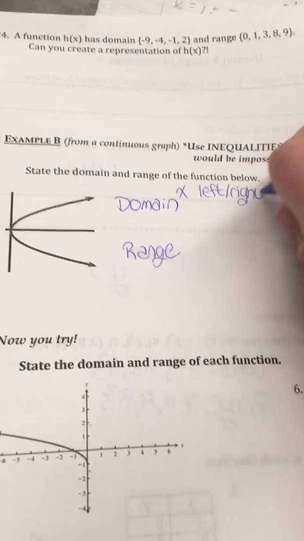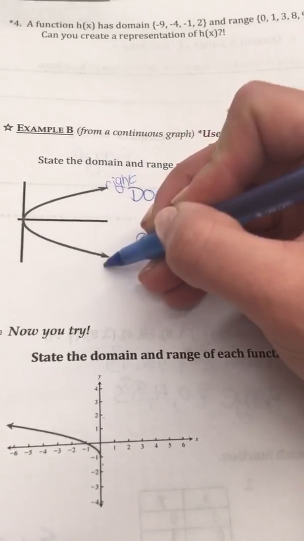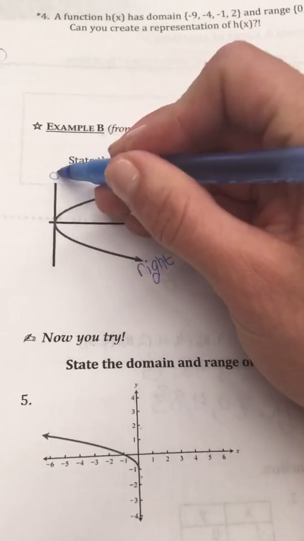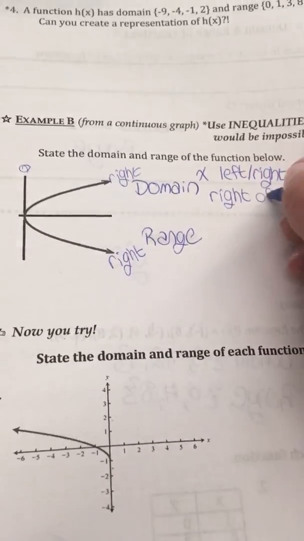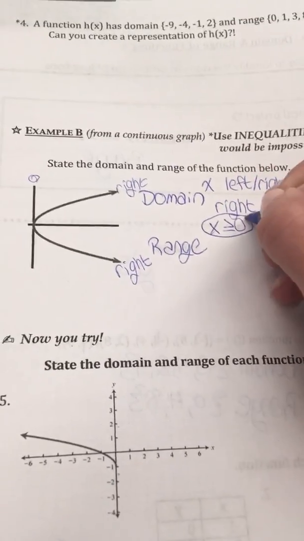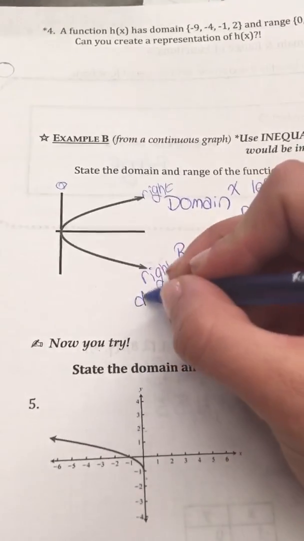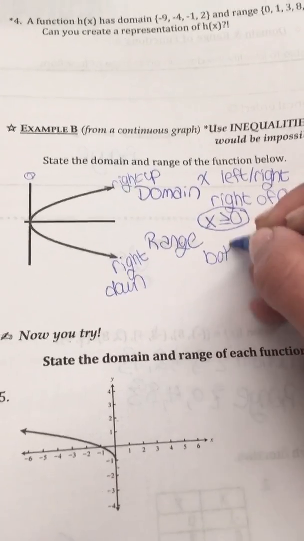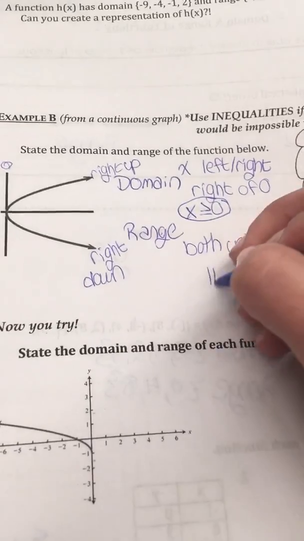So in the picture here, your domain, remember it's x, and you're looking left or right. So always write the words first. Both of these arrows point right, and they specifically go right from 0. So I would say right of 0. That means x is greater than or equal to 0. We did this in the beginning of the year. Range is up or down. This one goes down, this arrow goes up. So it goes both up and down, making the range all real numbers.